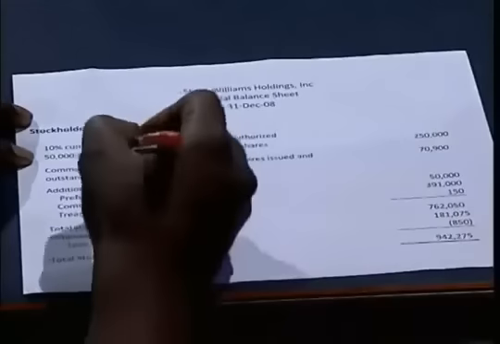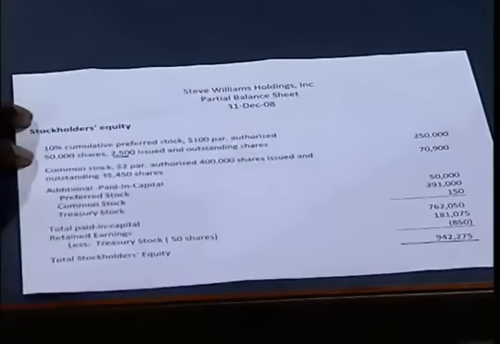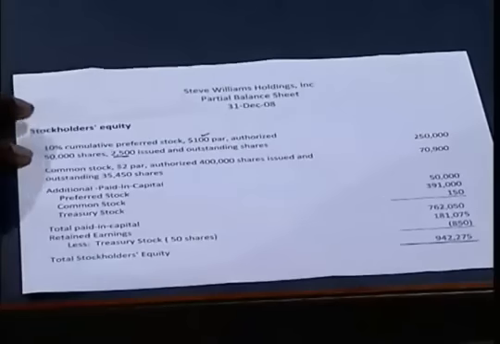And this is what it looks like. Your stockholders equity section looks similar to this. However, this can be changed around a little bit. But in this case, you have 10% accumulated preferred stock here with a value of $250,000, which is the number of shares issued times the par value, brings it up to the 250,000.